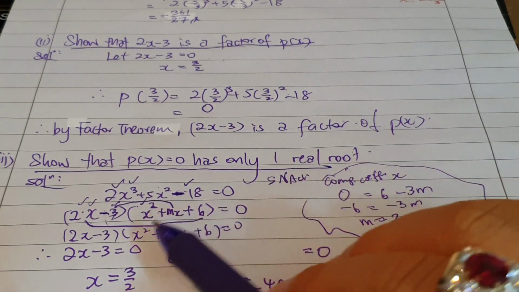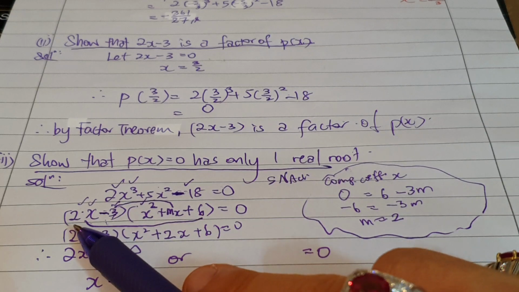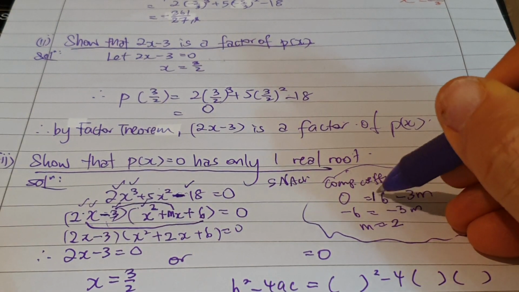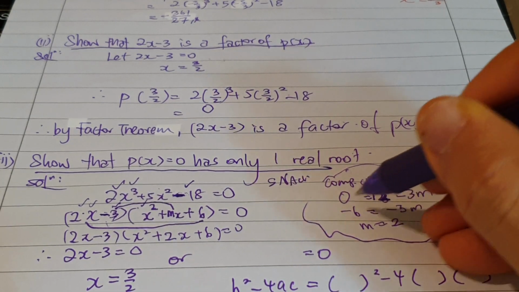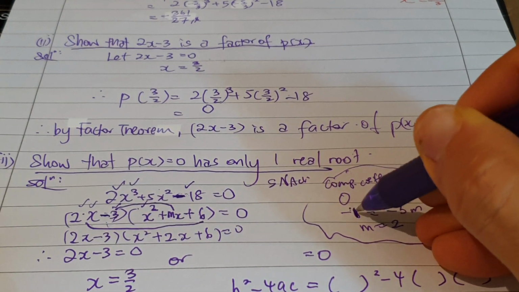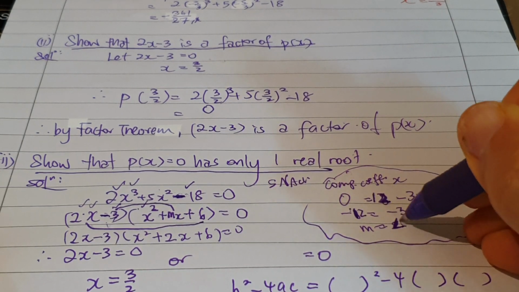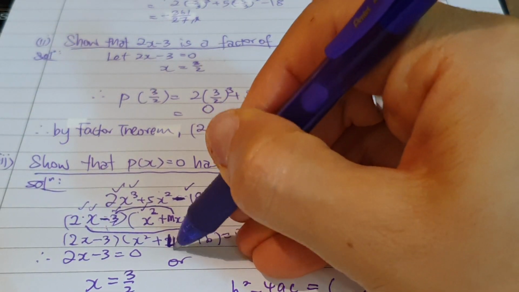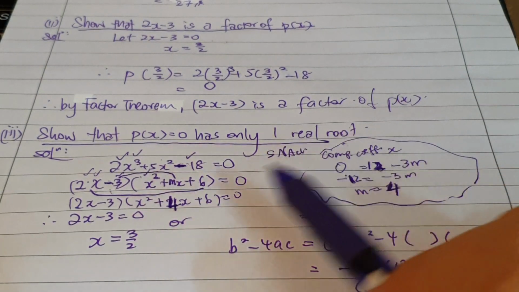3mx minus 3mx, then wrong, because you see 2 times 6, I made a mistake here, right? It should be 12. Okay, so it's worthwhile to do a check. So this is minus 12, which means that it is 4. M equals 4. So this must be 4. Alright, so sometimes it's good to do a check.